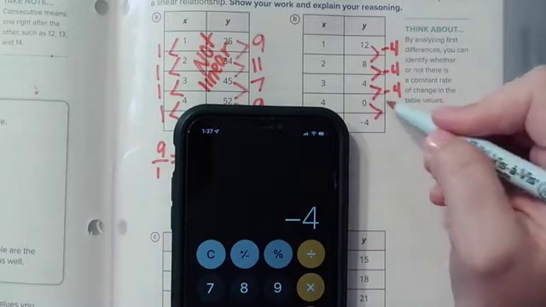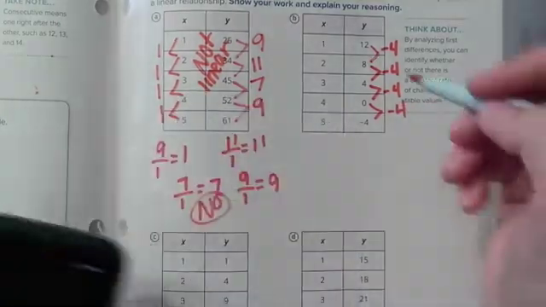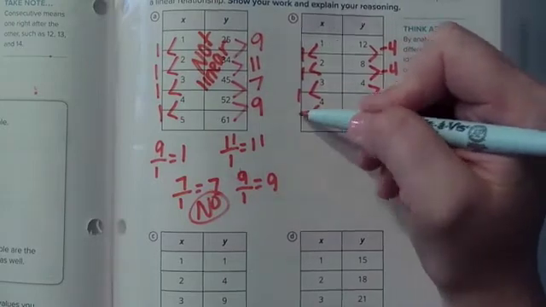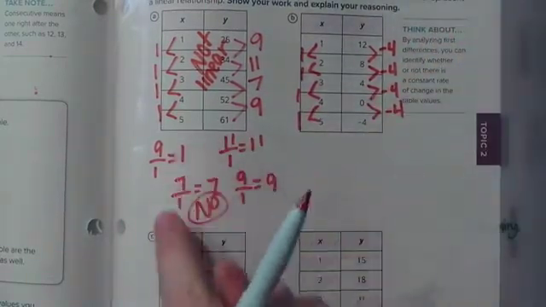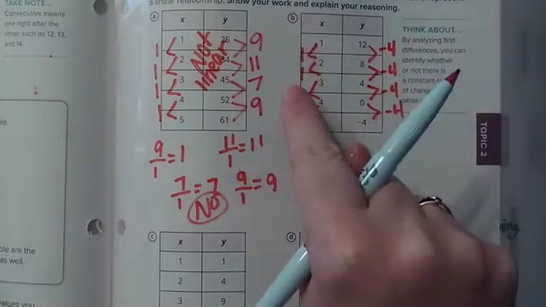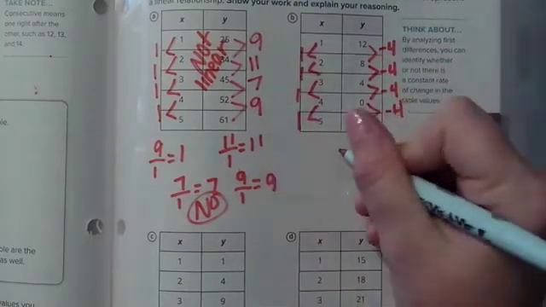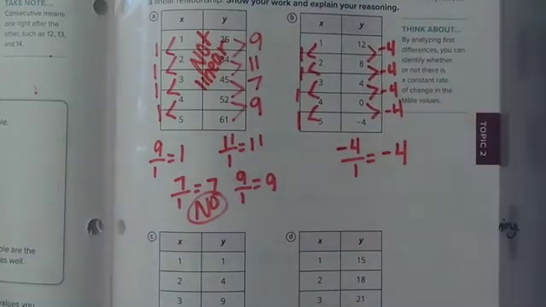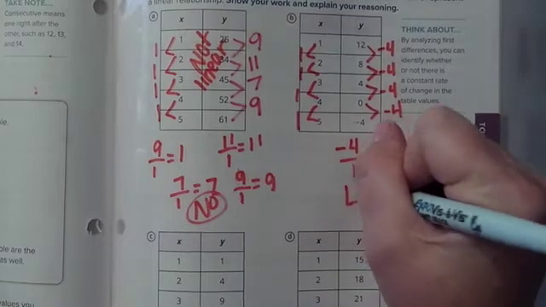Negative 4 minus 0 would be negative 4 as well. Okay, this side is staying the same. So you don't necessarily have to write all of these out to check, because if these are all the same value and these are all the same value, every time you divide, it's going to be negative 4 divided by 1, which is negative 4. So this one is linear.